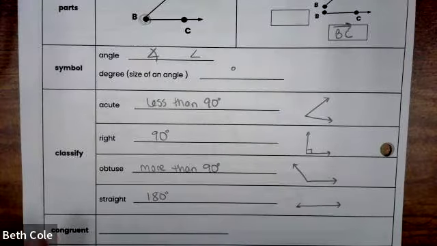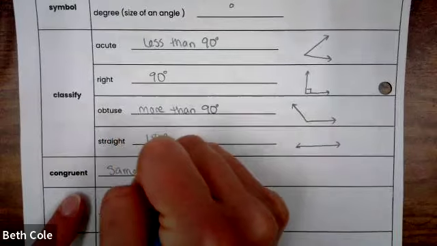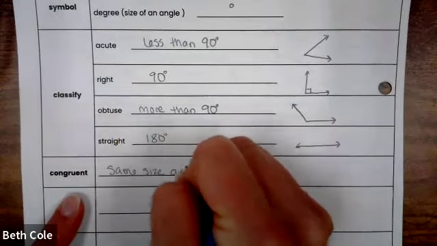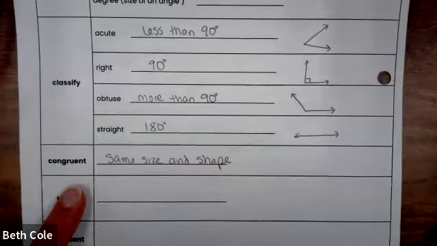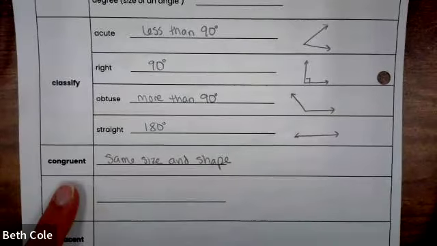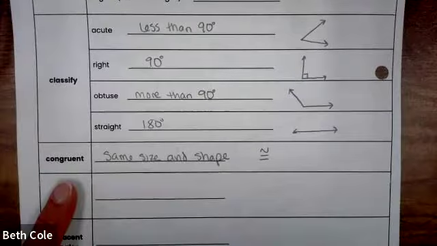Congruent, again, fancy geometry word that means equal. It means same size and shape. So if you have two congruent angles, means they're the same amount of degrees. And again, congruent is this symbol, equals with a little squiggly on top of it.